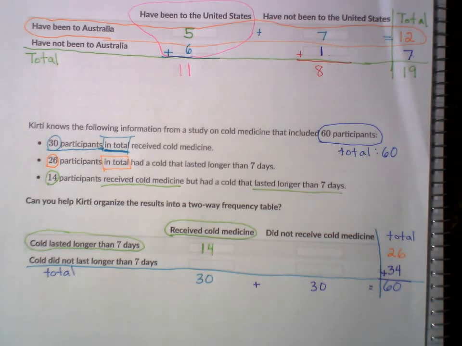Maybe they got the Rona. Sorry, that wasn't a funny joke.